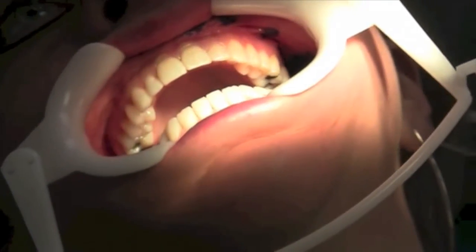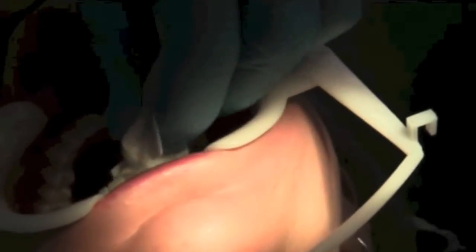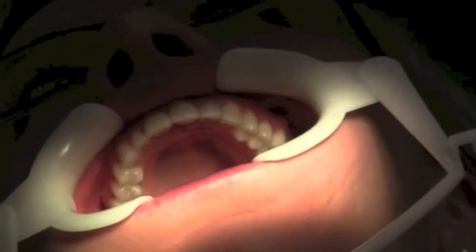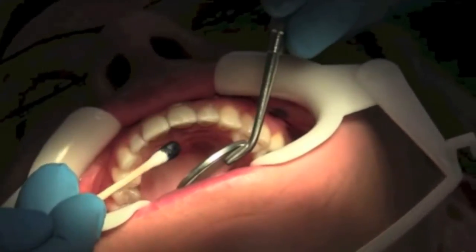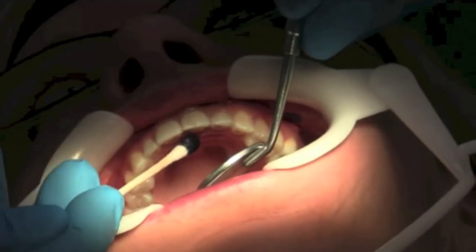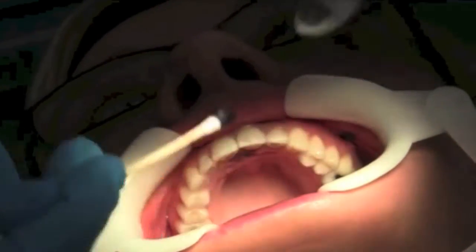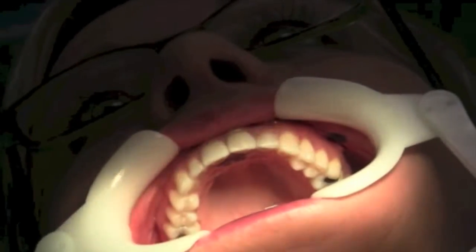So you would have your patient open. You would dry the area. And using a mirror, you would look and place topical on either side of the papilla.